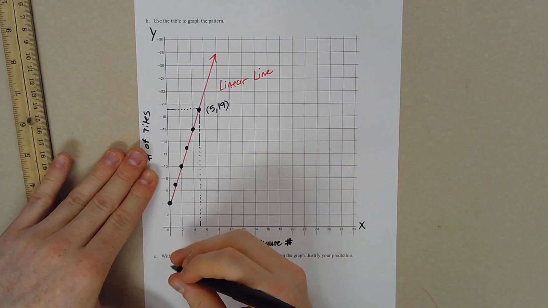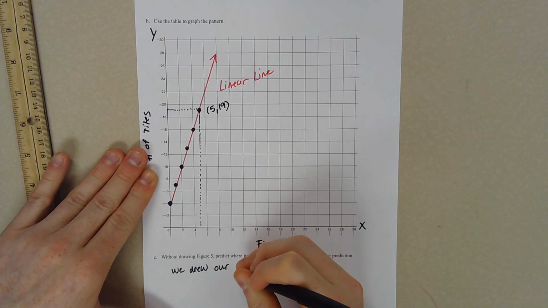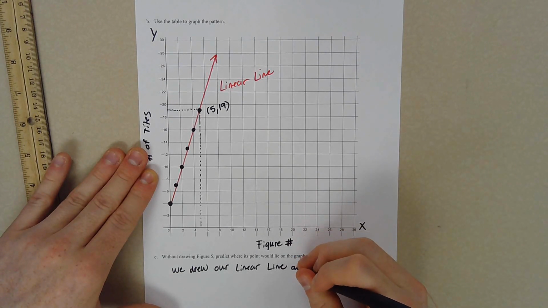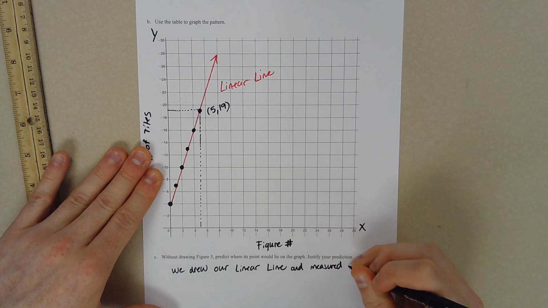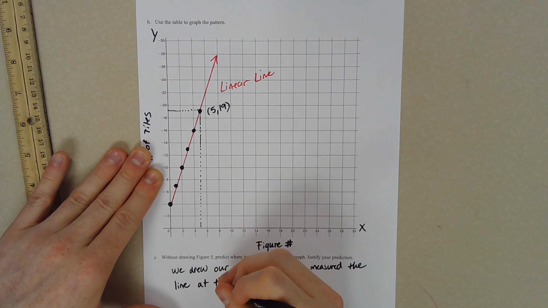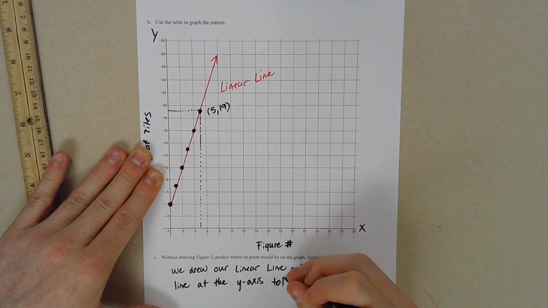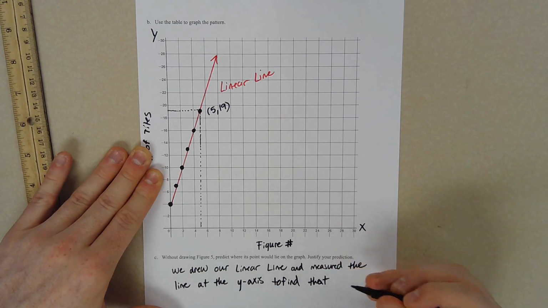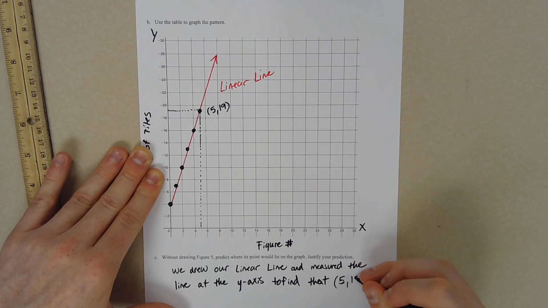So we drew our linear line and measured the line at the y-axis to find that 5 would be at 19.